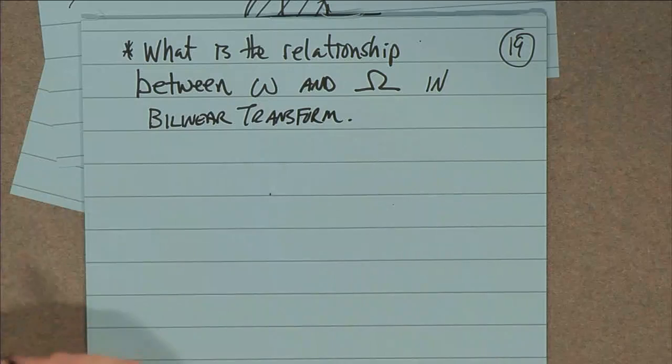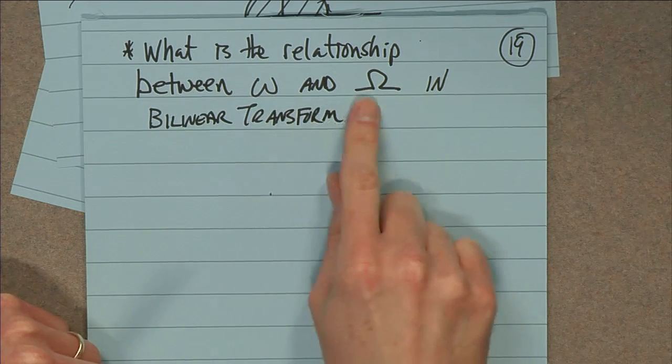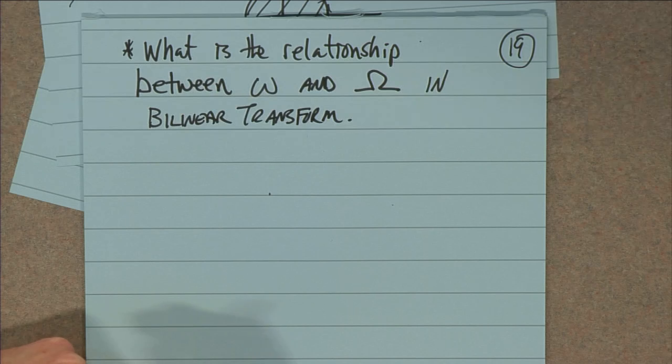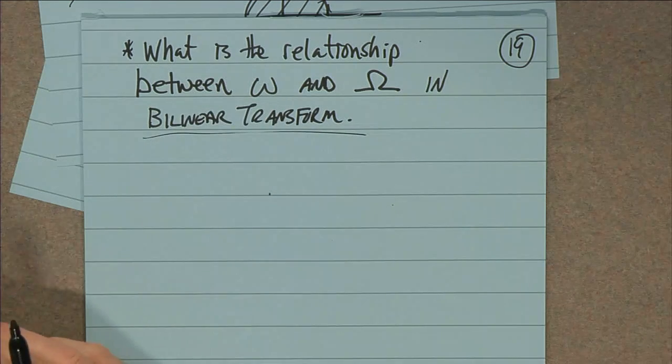Of course, I had to put in bilinear transform because someone would immediately raise their hand and say, little omega equals capital Omega times T, right? That's right. You've seen that 100 times at this point. So that's why I had to say in bilinear transform.